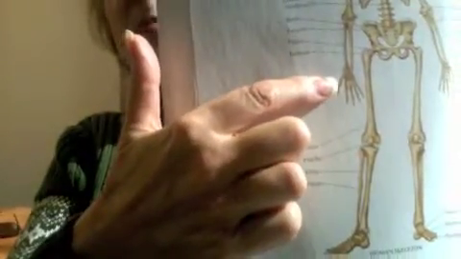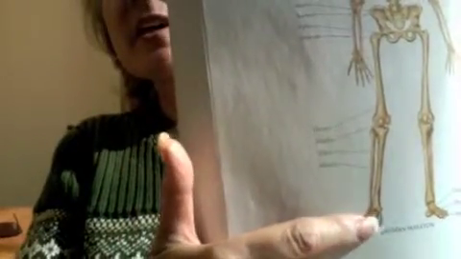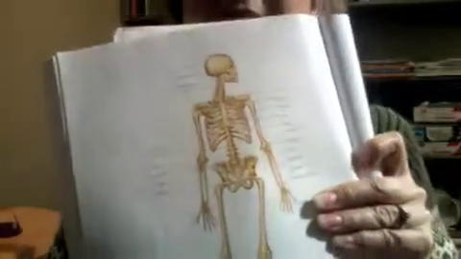The hands are carpals, metacarpals, phalanges, and digits, and the feet are tarsal bones, metatarsals, and phalanges and digits. So that's the human skeleton. All right, and we're going to move on to traits of the human skull.